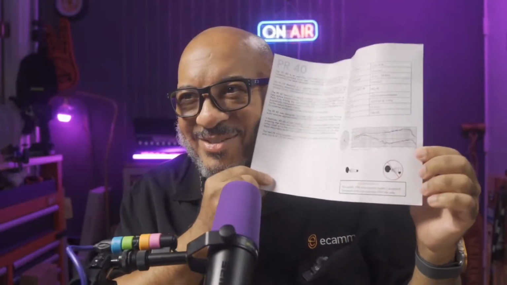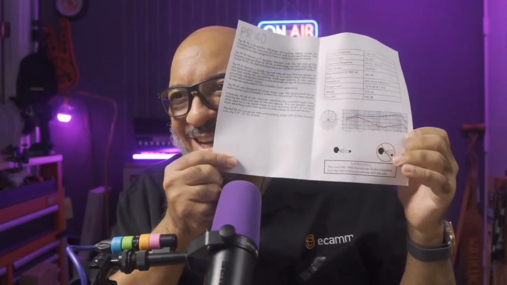technically, physics just does not say that your dynamic microphone is picking up and rejecting sound more than your condenser microphone. It's the pickup pattern and also how you use your microphone. See this chart right here? That's telling you what you're supposed to do. Oh, there you go. Like it comes in.